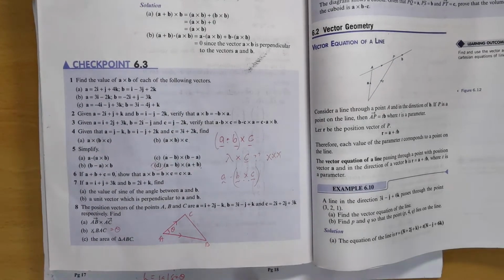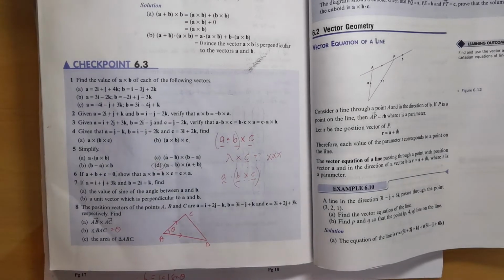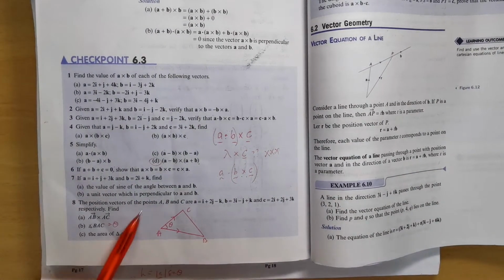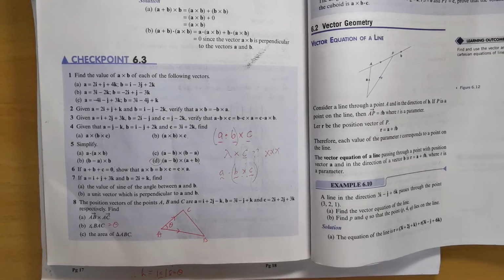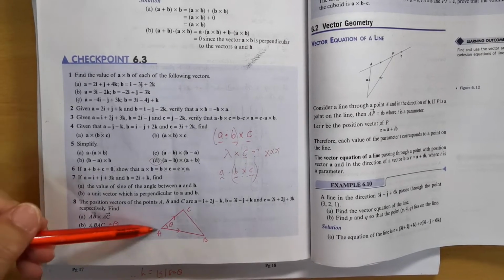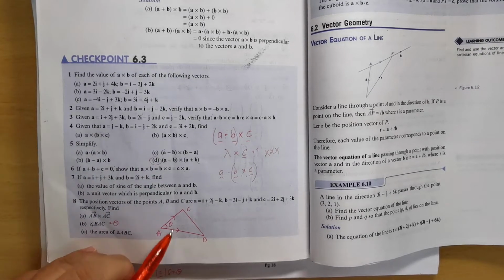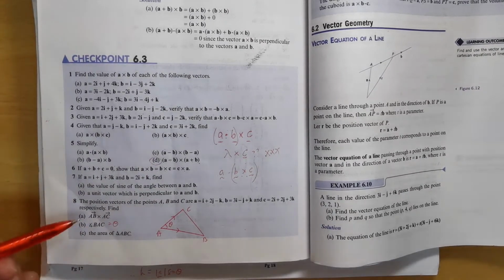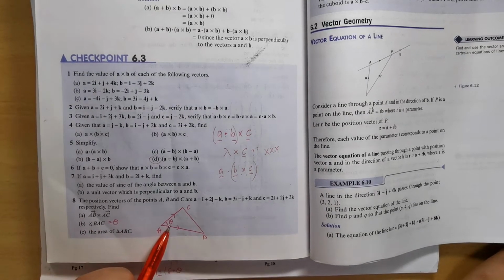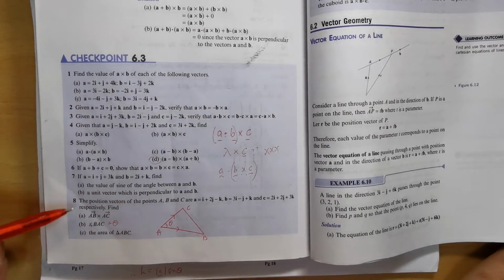Yeah, you can actually sketch yourself. All right, so let's say I sketch this triangle ABC. Because the question asks for AB cross AC, this one will be the angle theta. They want angle BAC, so no problem, right?